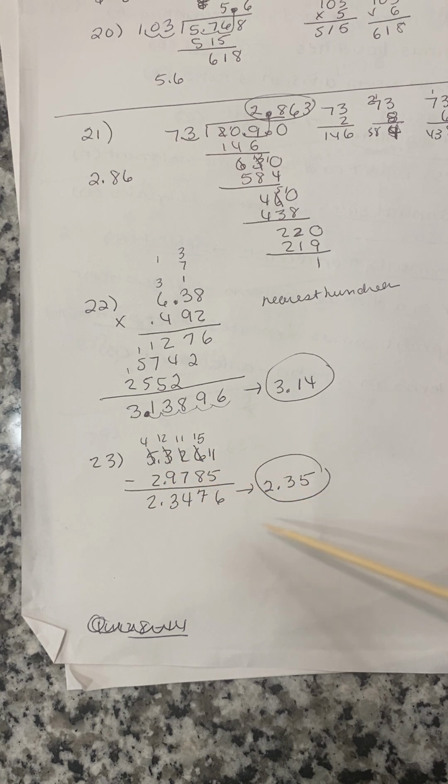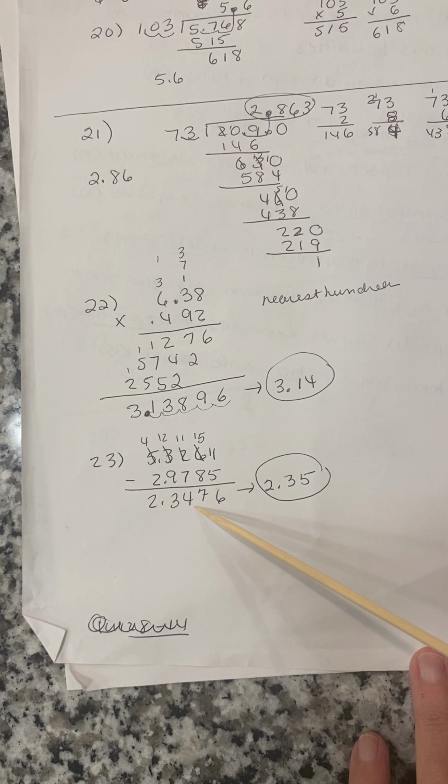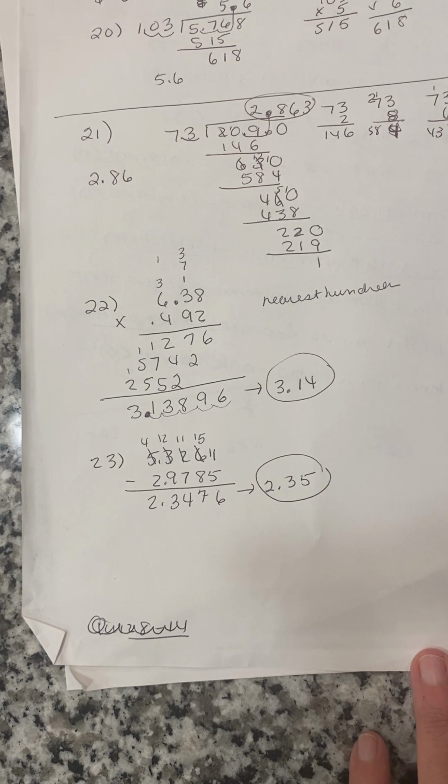This is our answer. We want to round this off. 2.347. Okay, the 7 is going to round up the 4 to 5. So we have 2.35 to the nearest hundredth. Okay? So that's number 23.